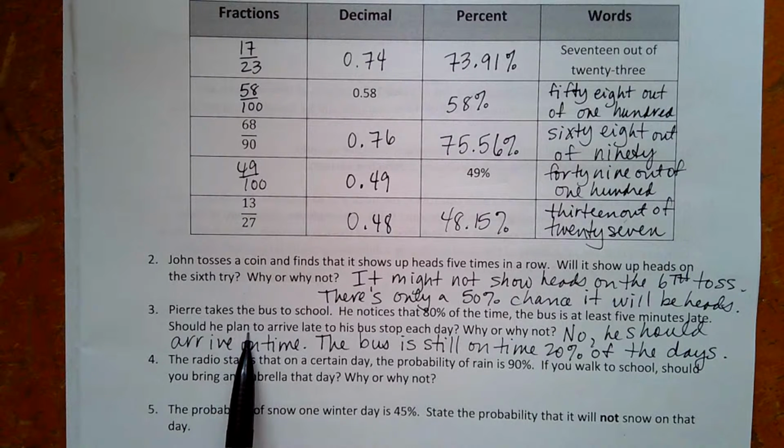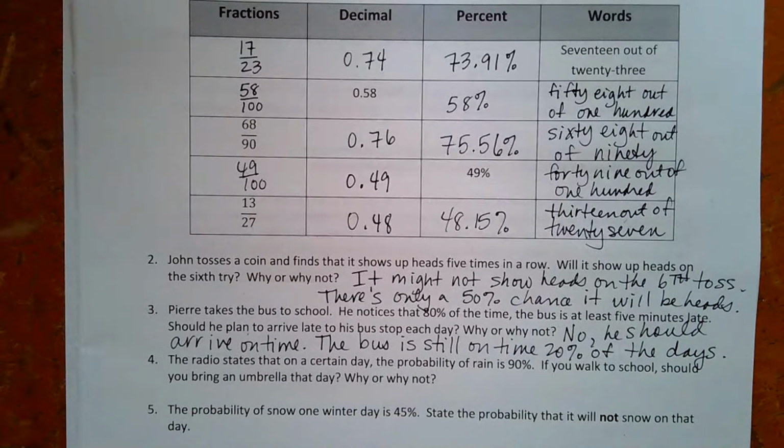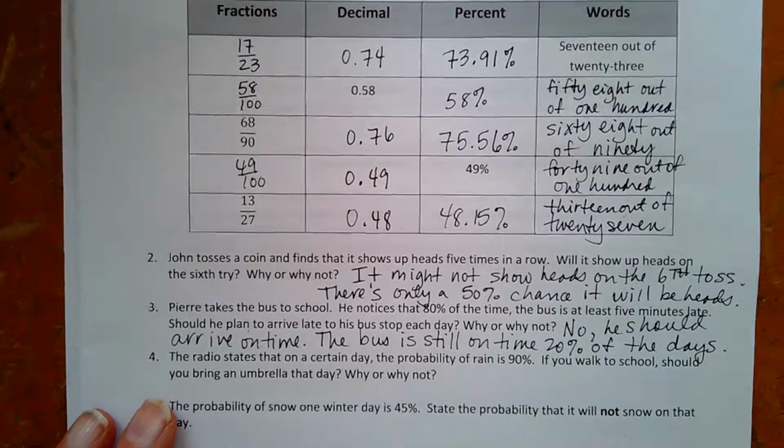Number 2 and 3 are just getting the point across that you can't ever say for sure what will happen, even though you have a really good idea of what will happen, like probability. If you study past historical events, you might have a pretty good idea what's going to happen, but with probability, you can't really know for sure, right? So let's talk about number 4.